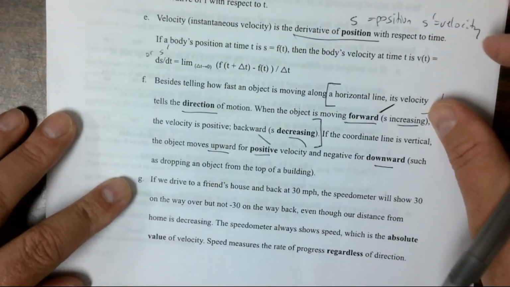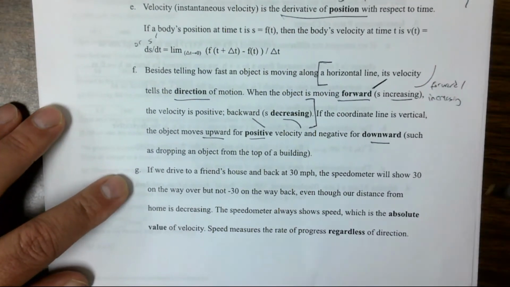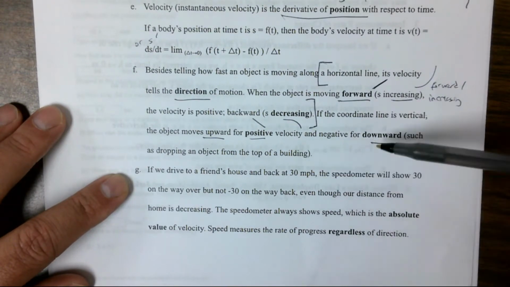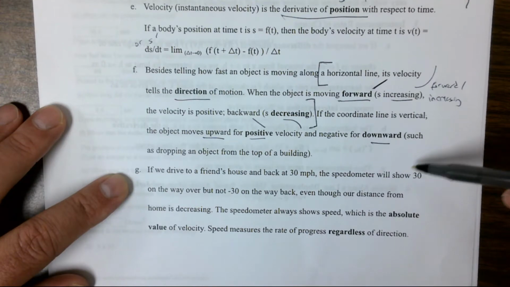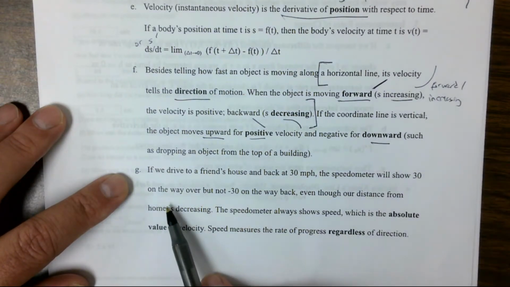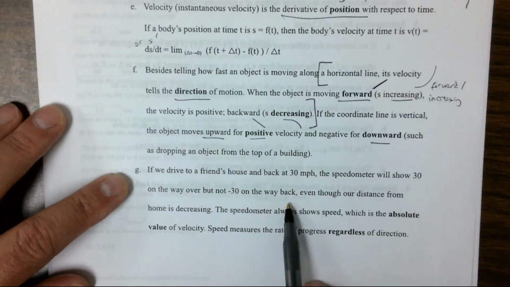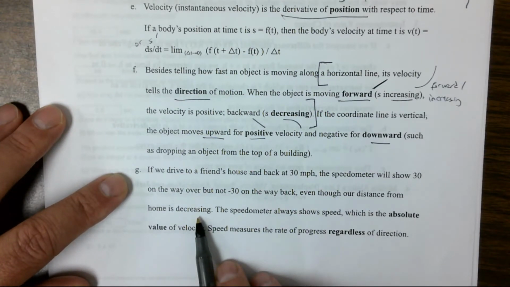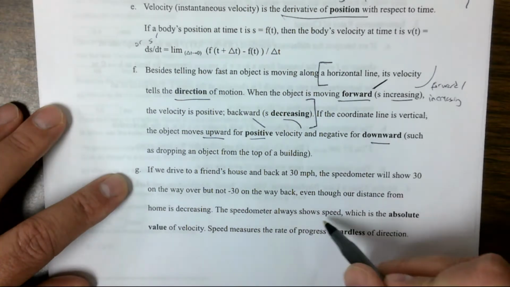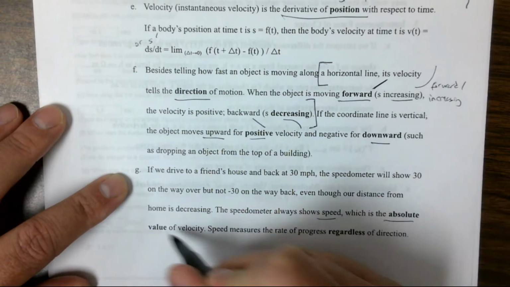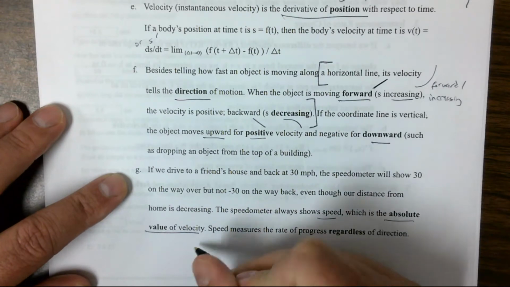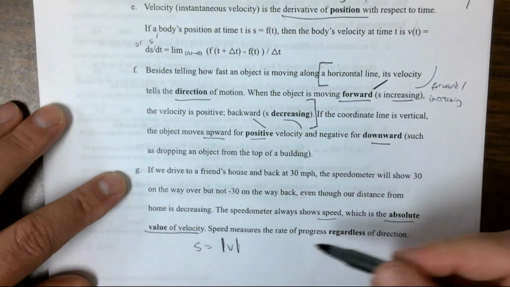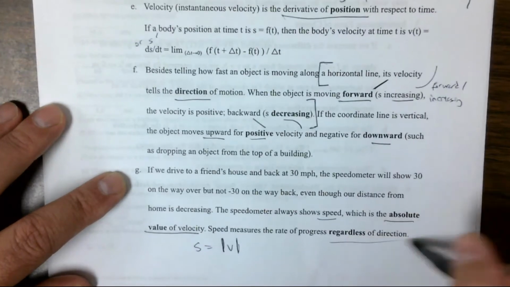So in our example, if we drive to a friend's house and back at 30 miles per hour, the speedometer is going to show 30 miles an hour on the way over, but not negative 30 on the way back, even though our distance from our home is decreasing. So the speedometer shows speed, which is the absolute value of velocity. So it's like s equals the absolute value of v. Speed measures the rate regardless of direction.